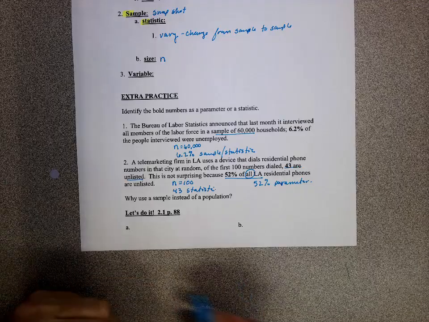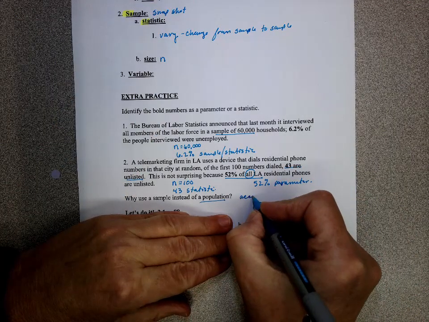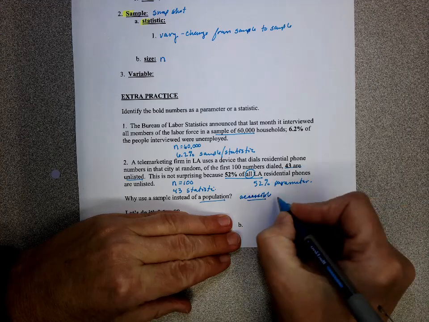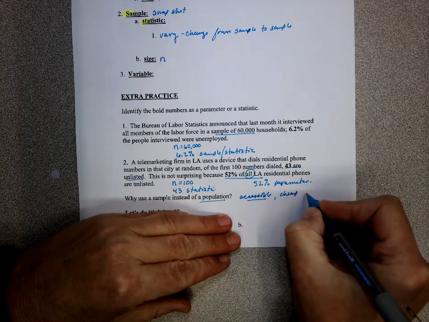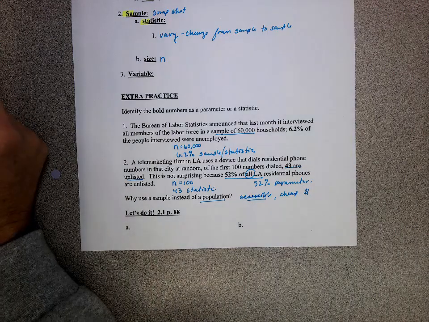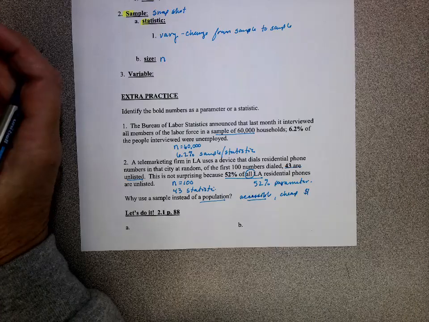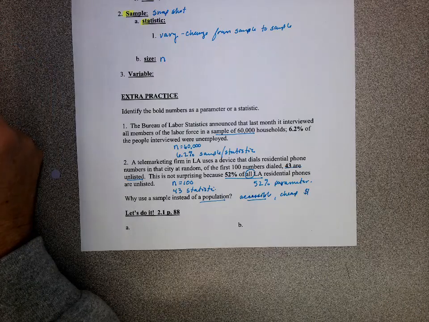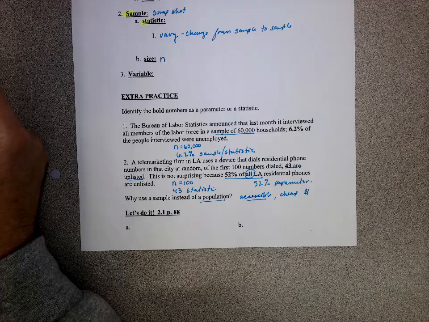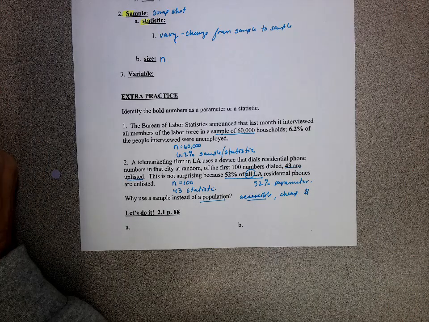Why don't we use a population though? Well, if you think about it, it's not accessible. Like we can't access it. Think about money. We want to be cheap. If we tried to look at everyone, we would spend our time trying to get everyone to respond. How many times have you hung up on a survey that you didn't want to answer? Okay, if we were doing a population, they would have to keep recalling you until you finally answered, or their study would not be valid. So that's why we use a sample.